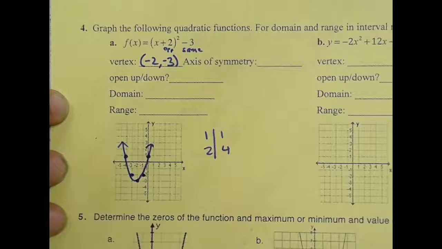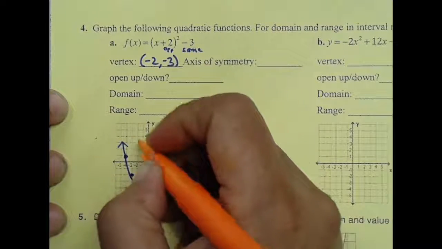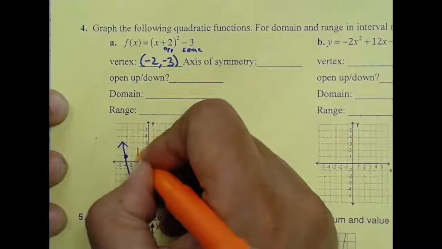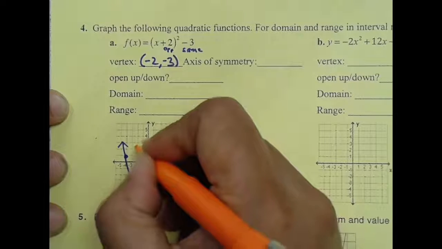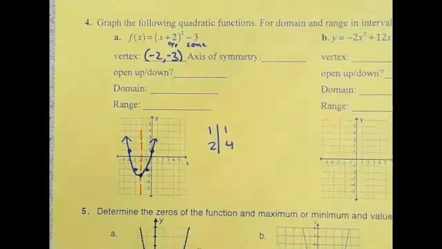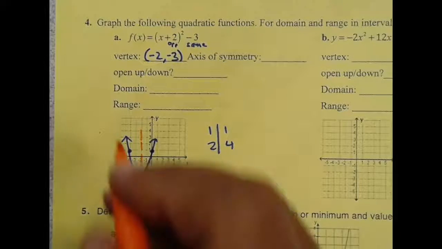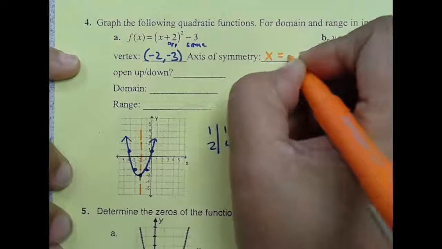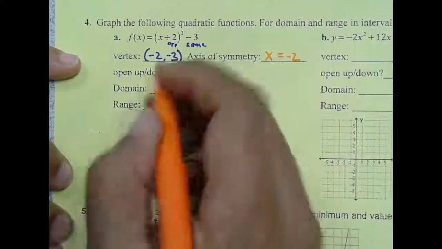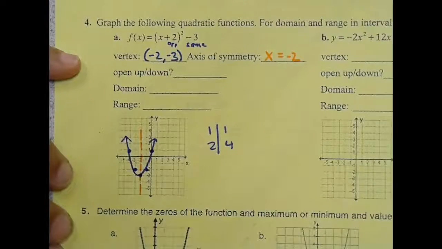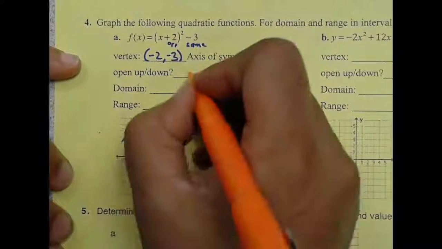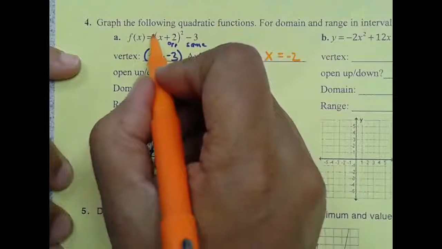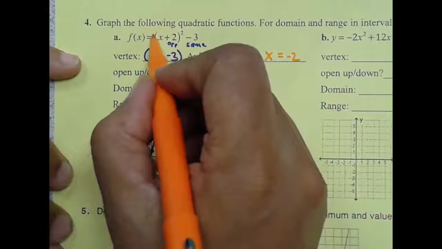All right, the axis of symmetry is a line that splits right down the middle here. And if you look at the line that splits this right down the middle, which is right where the vertex is, oops. Let's see if we can get this light to turn on. There we go. That is an x equals, and it's always x equals. X equals negative 2. You can get it from the graph here or right from the vertex. Okay, which way does this open? The arrows are pointing up, and that's because the number in front of this parenthesis is really a positive 1.